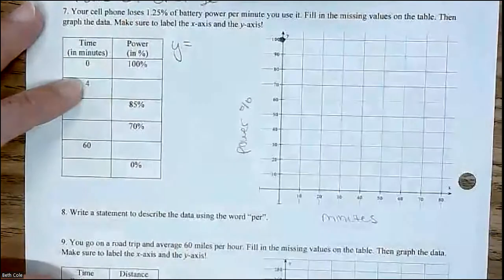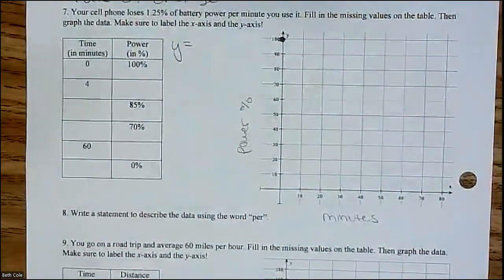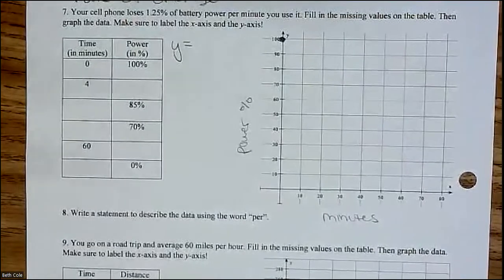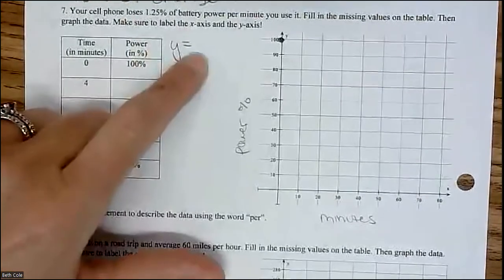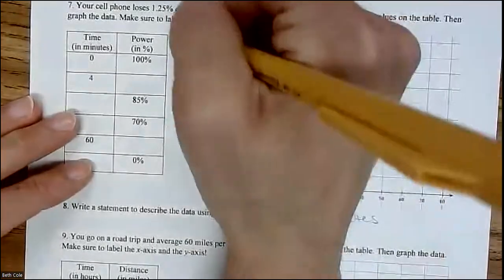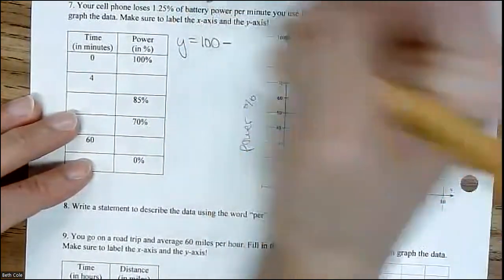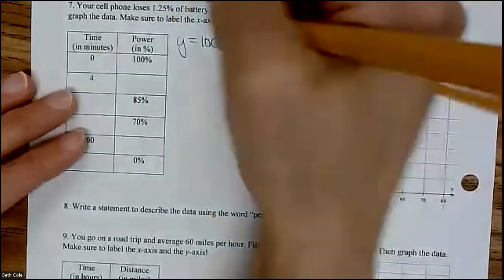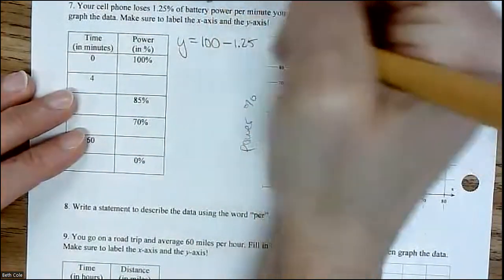You guys have actually done this before. Do you remember it costs $10 to get into the park and then a certain amount per ride that you ride? That's where we're headed, but not for a couple of lessons, so just hold on. So we start at what percentage? It starts at 100, and we're gonna subtract how much per minute? 1.25. Yeah, so it's 1.25.